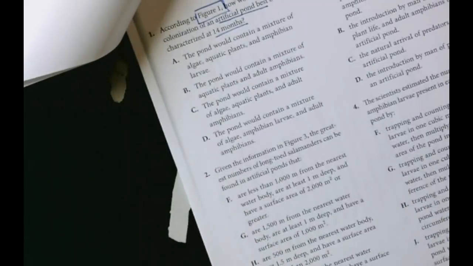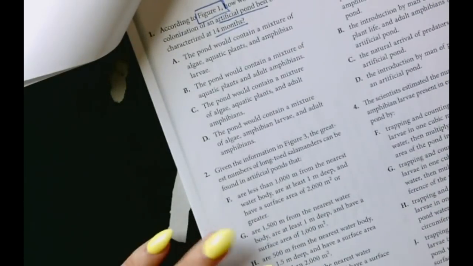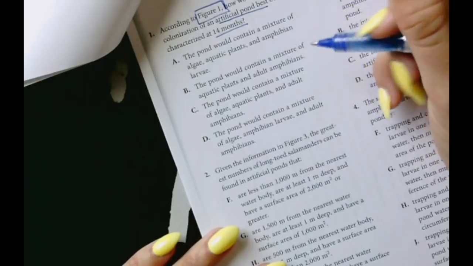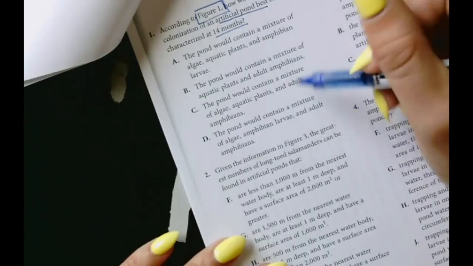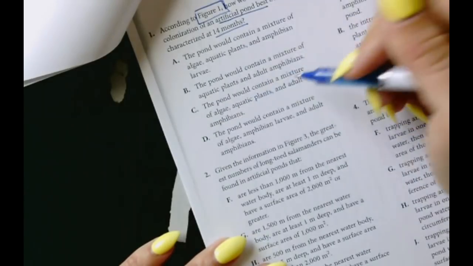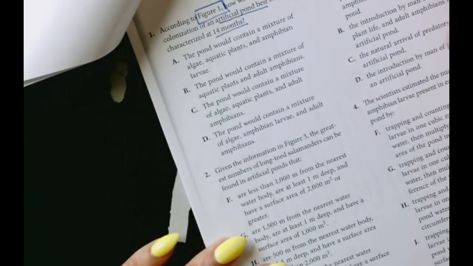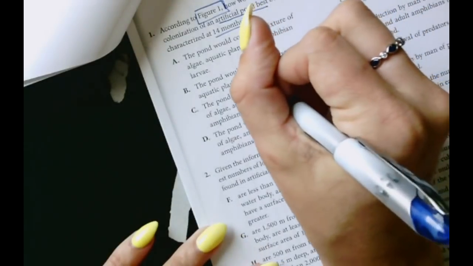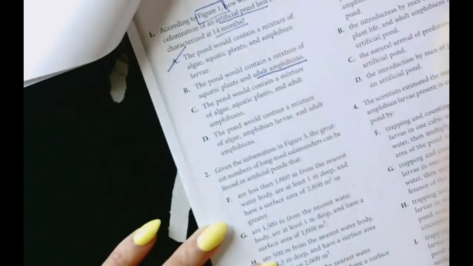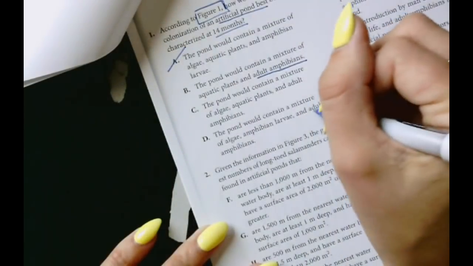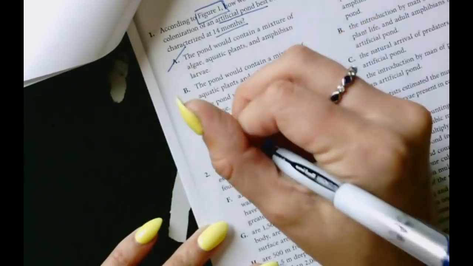Pond scum, zooplankton, lily, adult amphibians, there's a spike rush. Okay. A mixture of aquatic plants and adult amphibians. The pond would contain a mixture of algae, aquatic plants, and amphibian larvae. The pond would contain a mixture of algae, aquatic plants, and adult amphibians. Well, I know it has adult amphibians because I remember that from what I underlined. So I'm going to cross off A because it doesn't say that. This one says adult. This one says adult.